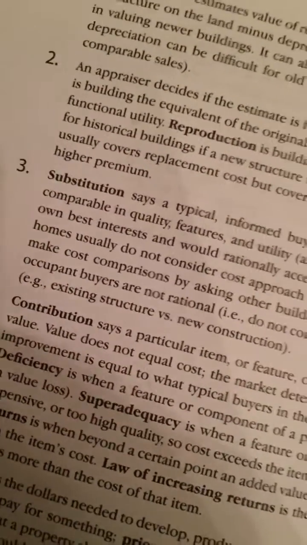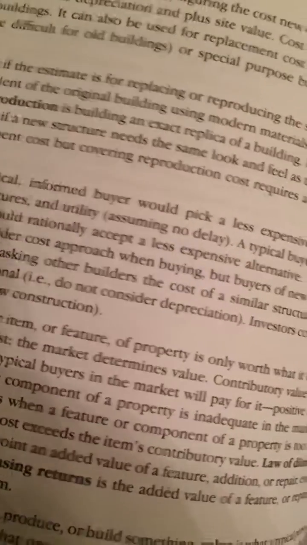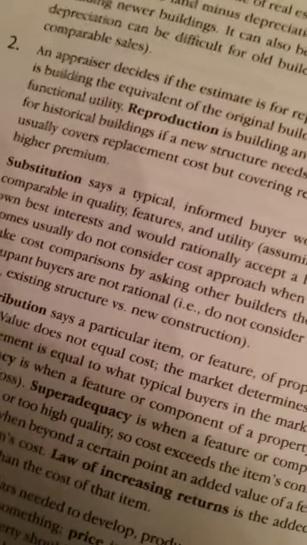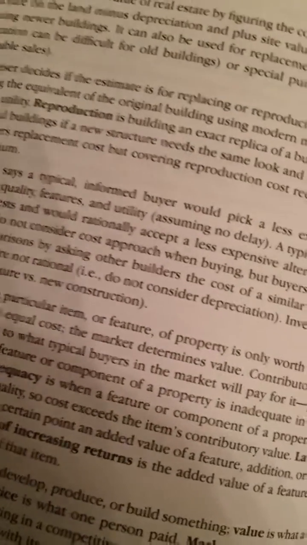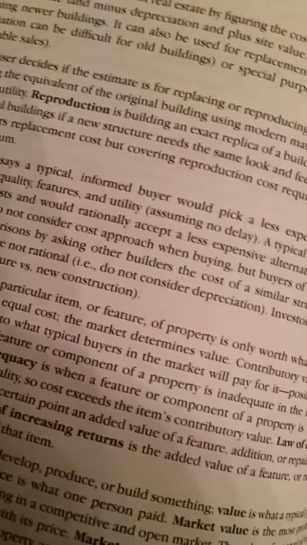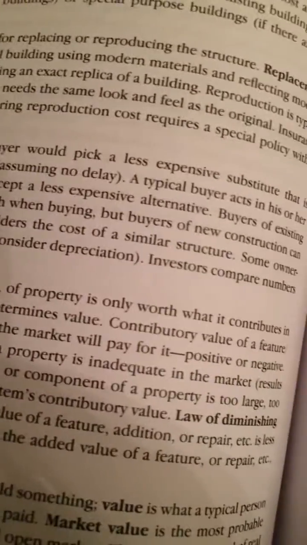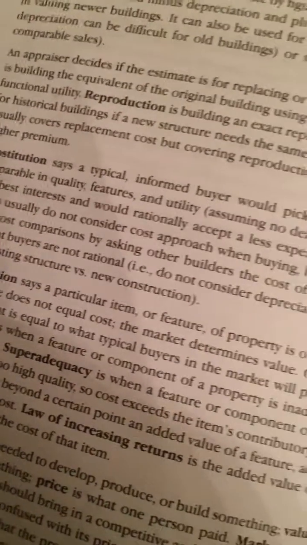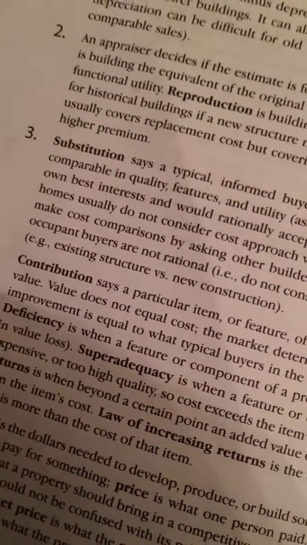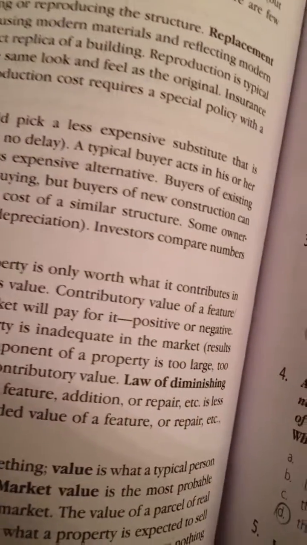3. Substitution says a typical informed buyer would pick a less expensive substitute that is comparable in quality, features, and utility, assuming no delay. A typical buyer acts in his or her own best interests and would rationally accept a less expensive alternative. Buyers of existing homes usually do not consider cost approach when buying, but buyers of new construction can make cost comparisons by asking other builders the cost of a similar structure.